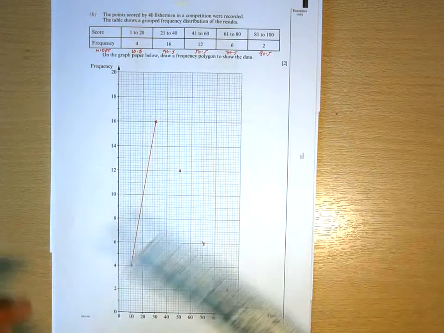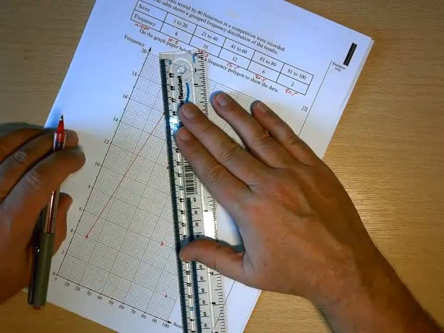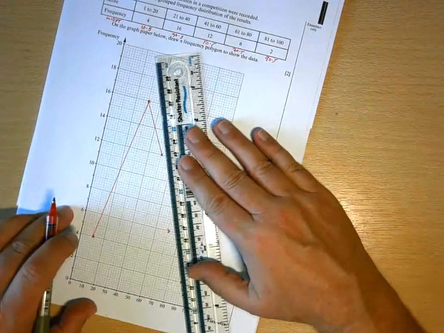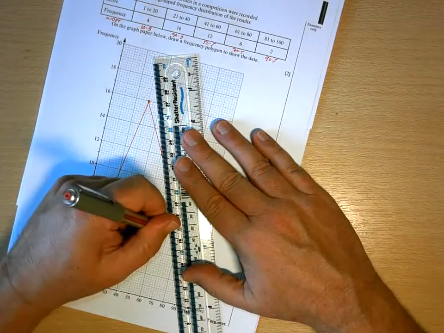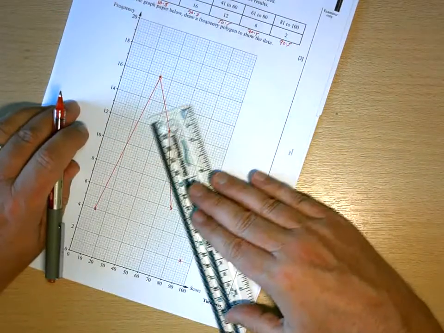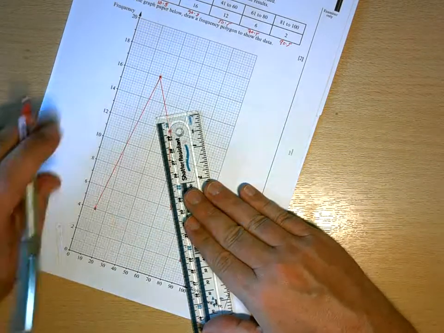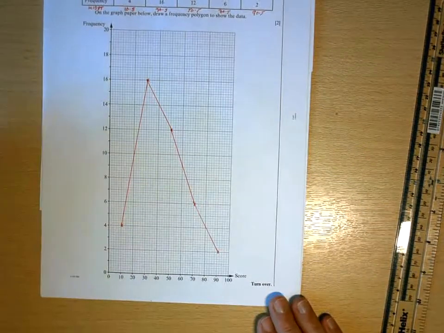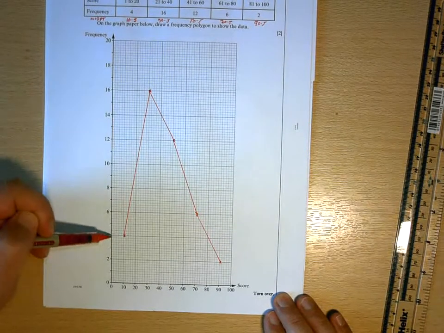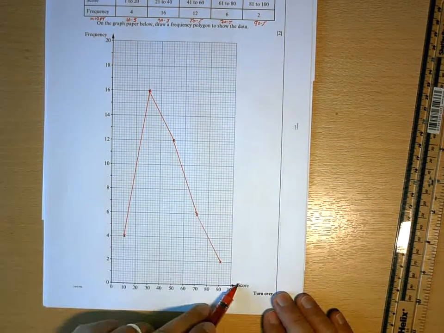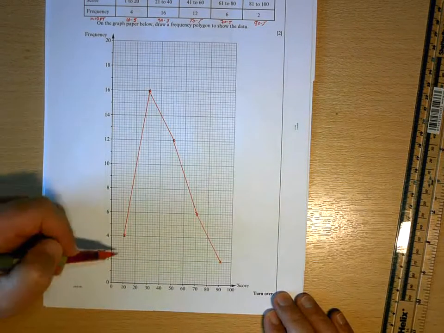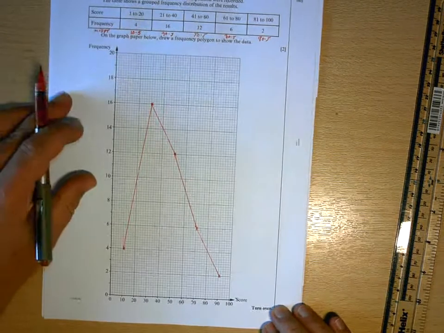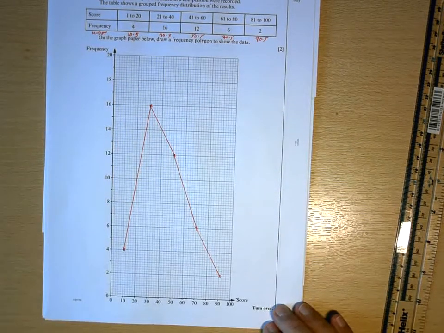So it's a straight line through your points, connecting your points. So like that, and finally like that. And that's a group frequency polygon. You don't join that to 0, and you don't join that to 100. It's just connecting where, if you'd have drawn a group frequency diagram, the middle of where the columns would be. So the polygon looks like that.